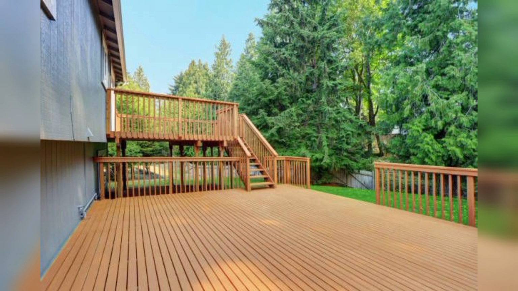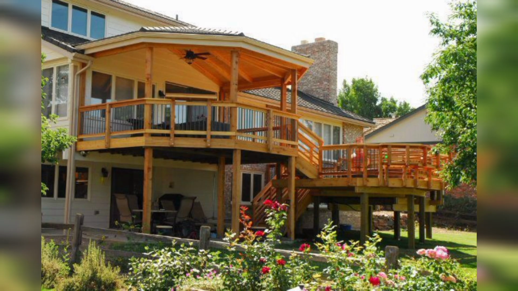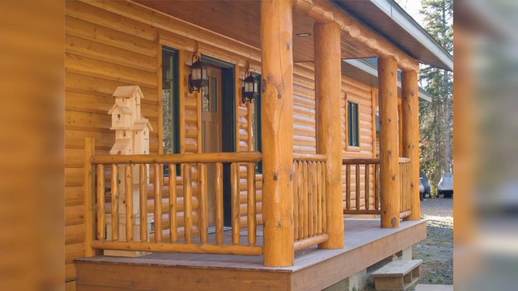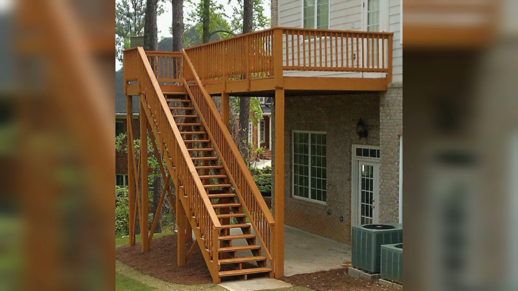Designing our backyard deck on a budget can be an exciting and rewarding project with careful planning and creativity.